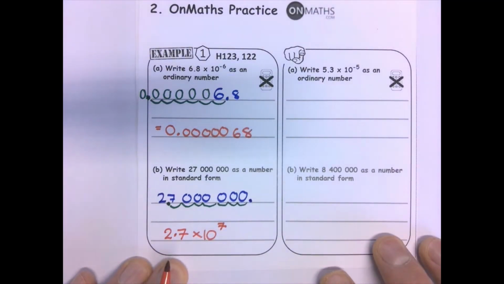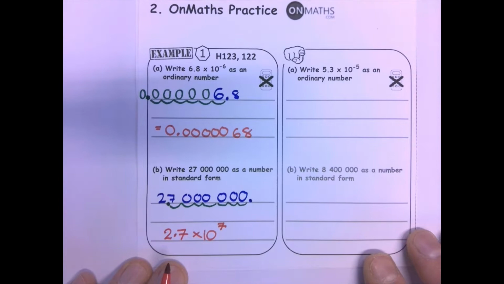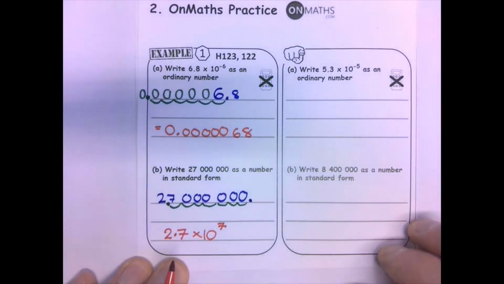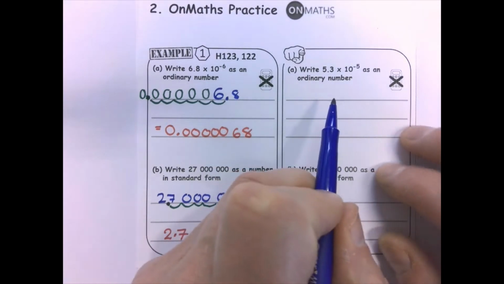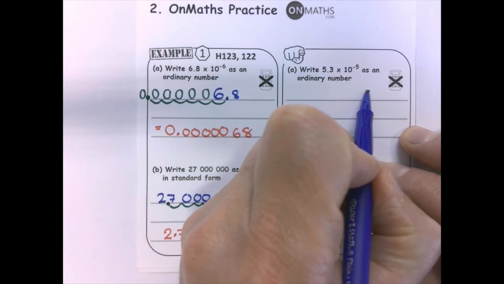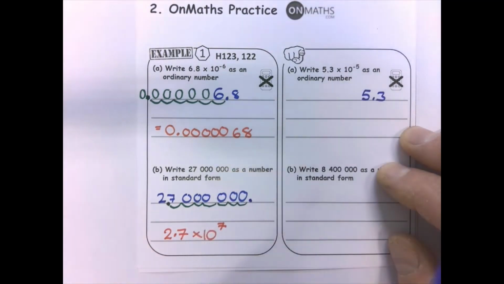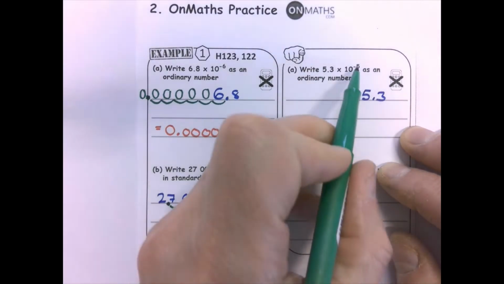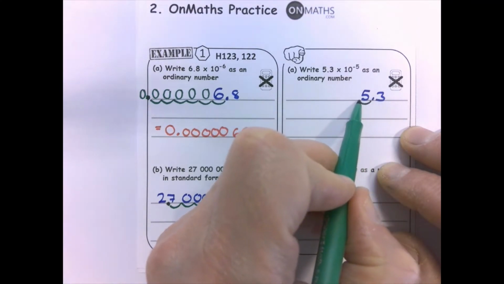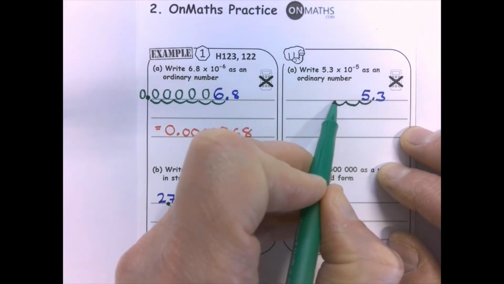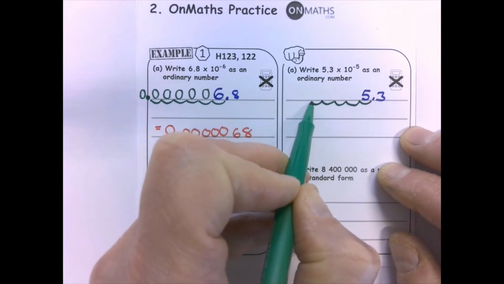you have a go. Pause the video, have a go. Okay, so hopefully you had a go. Let's see if we can go through that then. So let's write down 5.3. Now I'm going to have to move that decimal point 5 times to make it even smaller, okay? So 1, 2, 3, 4, 5.